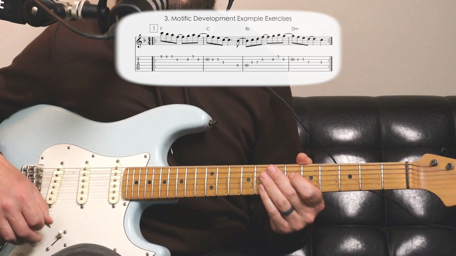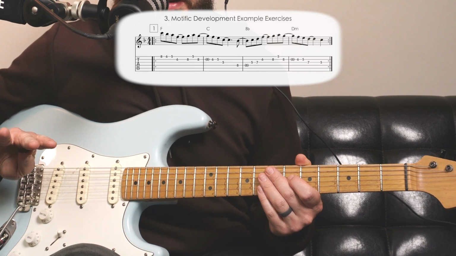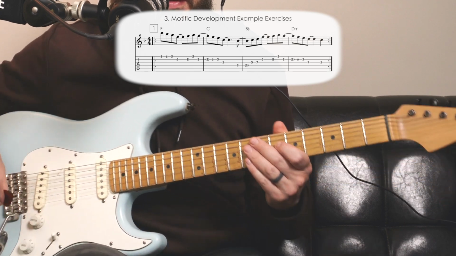Okay, here we go. We're going to play the 4 motivic development exercises in a row with repeats.